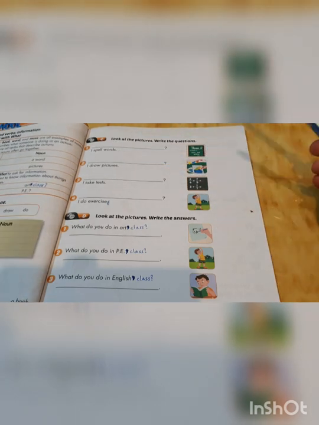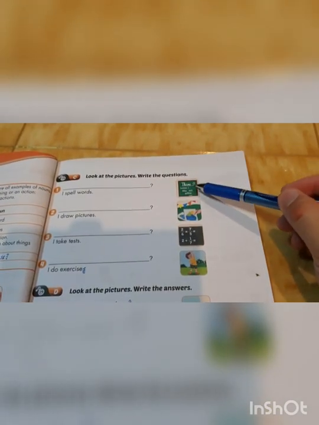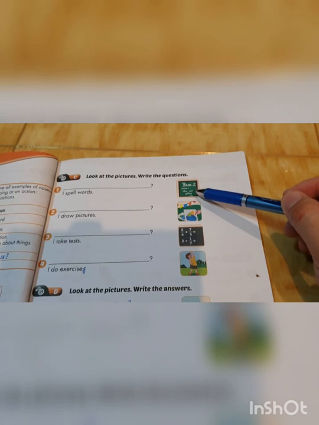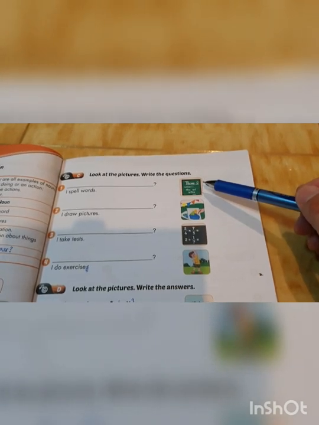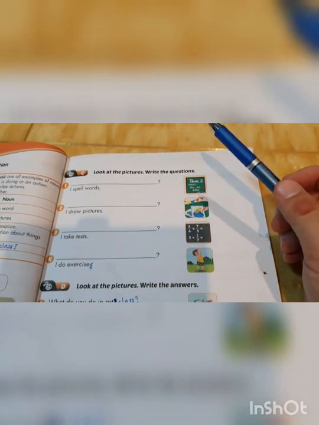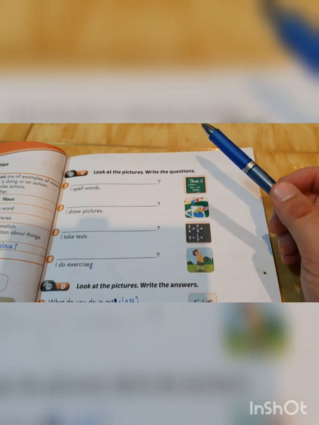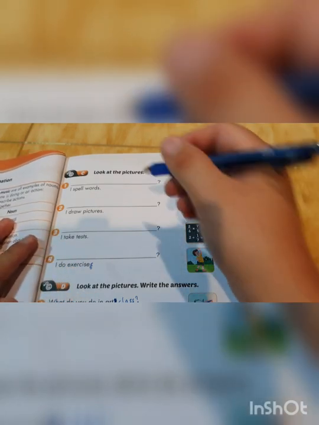Sorry, move a little bit closer. Okay, there we go. Better. So theme 2, lesson 1, blue, red, yellow. So what is the question there? The answer is I spell words. Spell words. It's got to be English. So then we write the question.